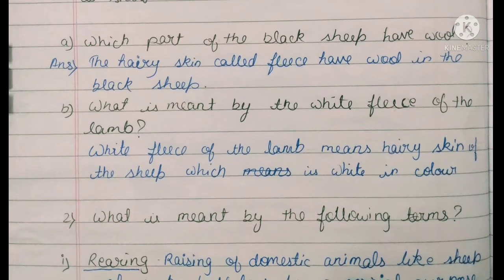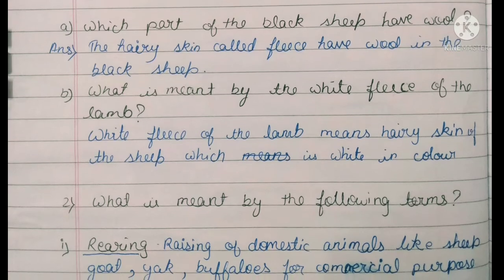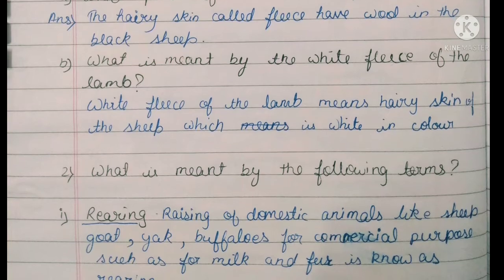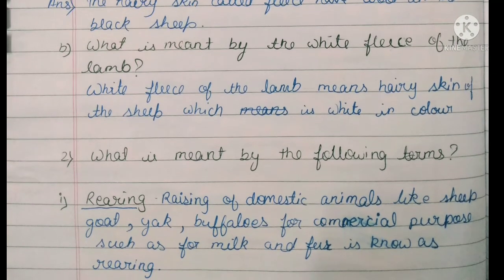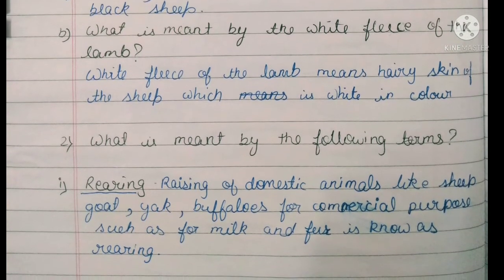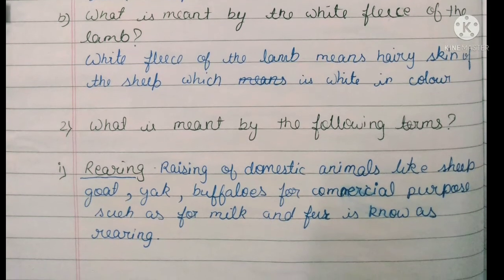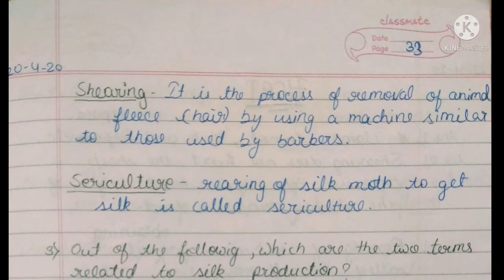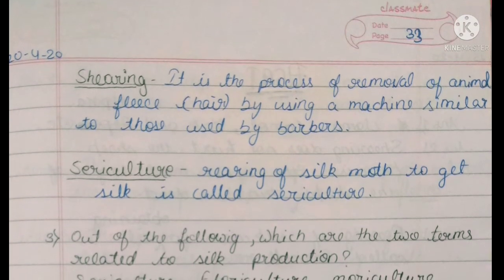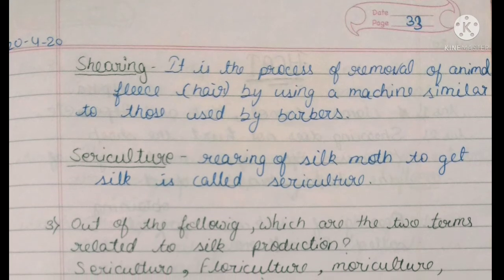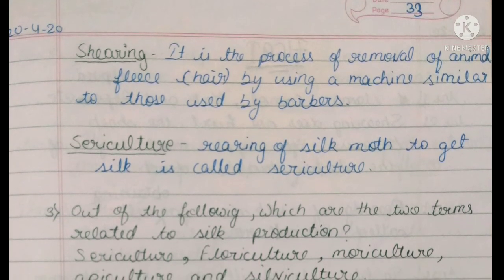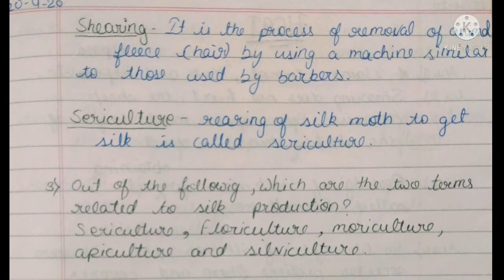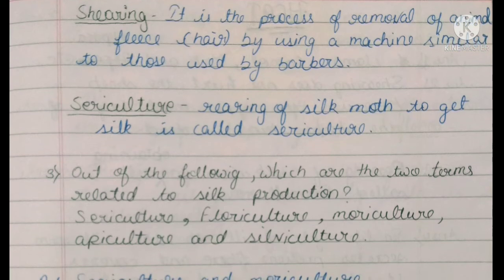Question number 2. What is meant by the following terms? 1. Rearing. Raising of domestic animals like sheep, goat, yak, buffaloes for commercial purpose such as for milk or fur is known as rearing. 2. Shearing. It is the process of removal of animal fleece, hair by using a machine similar to those used by barbers. 3. Sericulture. Rearing of silk moth to get silk is called sericulture.